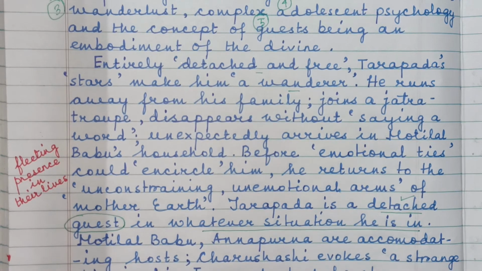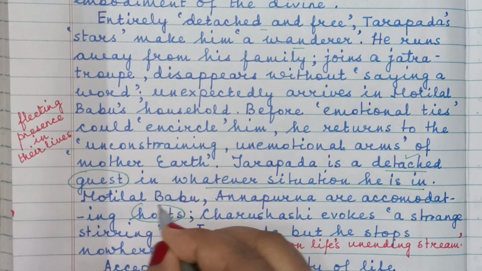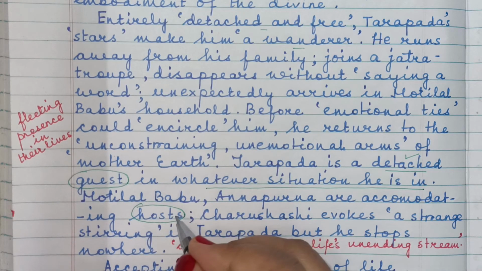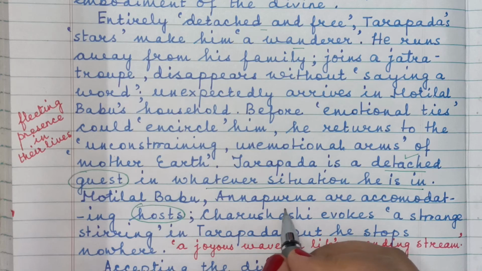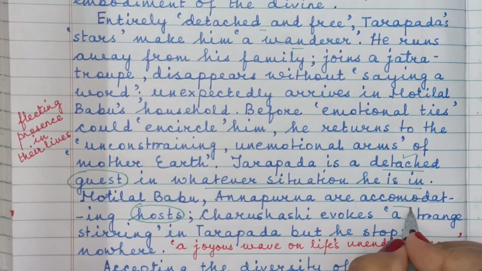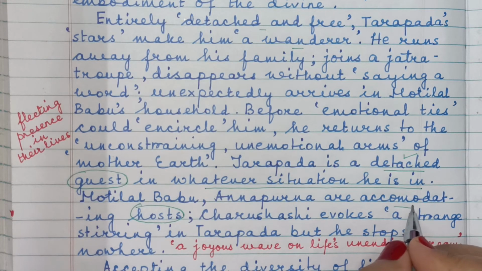Motilal Babu, Annapurna are accommodating hosts. Since we are talking about guest Tarapodo, there must be hosts. And who are the hosts in this story? Motilal Babu, Annapurna. What kind of hosts are they? They are accommodating hosts. In this way, I am just incorporating critical comments in my answer.